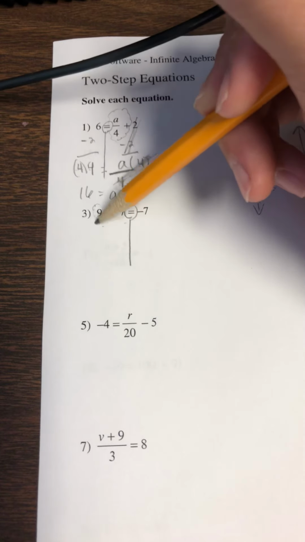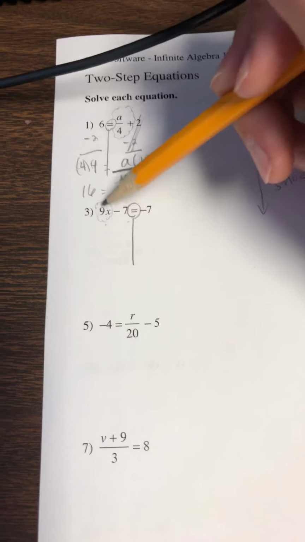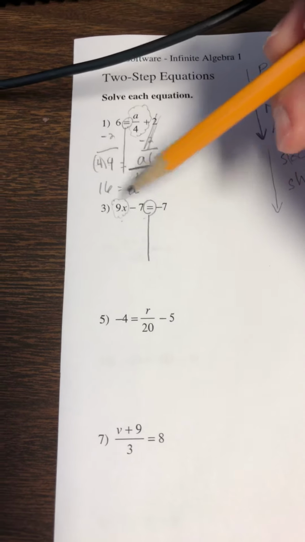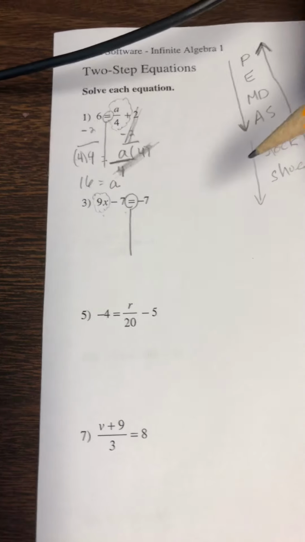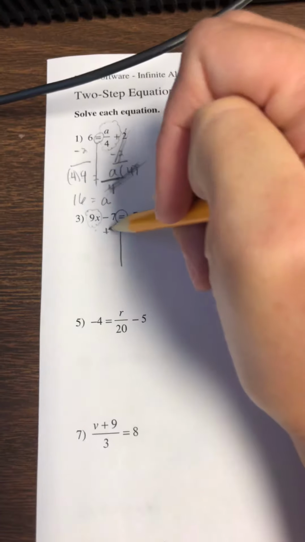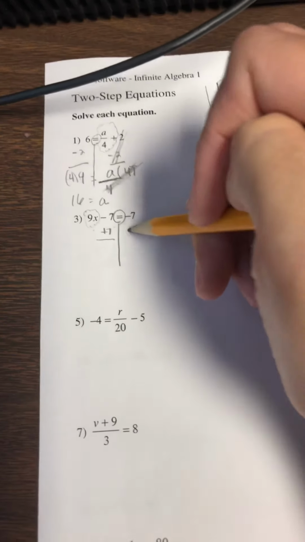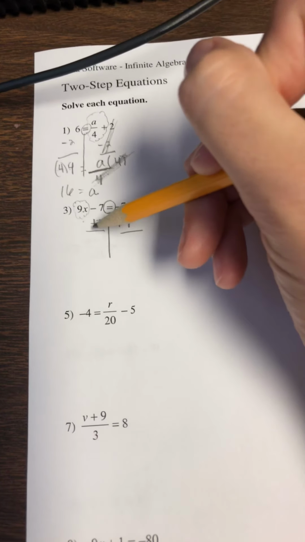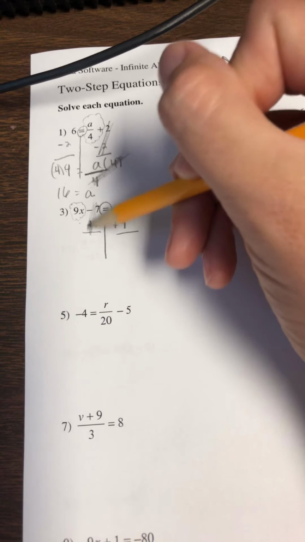If I'm trying to isolate that term that has the variable in it, the first thing I've got to get rid of is this subtracting 7 from the back. Okay? To get rid of subtracting 7, I've got to add 7. So I'm going to add 7 to that side, and I'm going to add 7 to that side. Now subtracting 7 and adding 7 are opposites, so they're going to cancel.